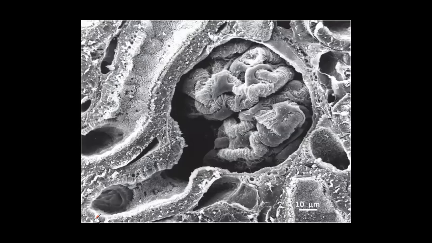Again, it is a scanning electron microscope picture of a glomerulus. This is the glomerular capillary plexus, and here are the afferent and efferent arterioles.